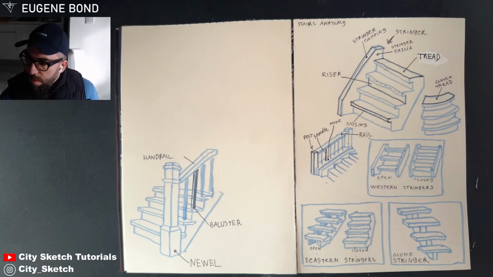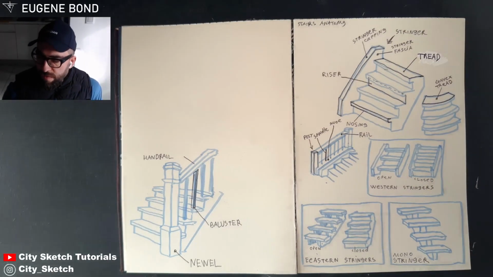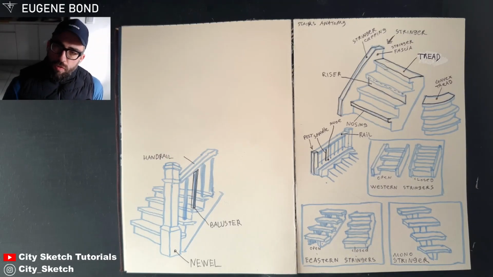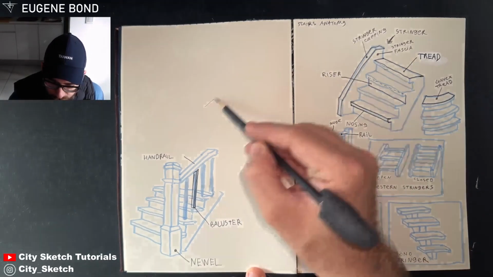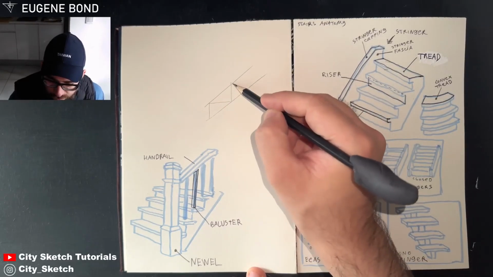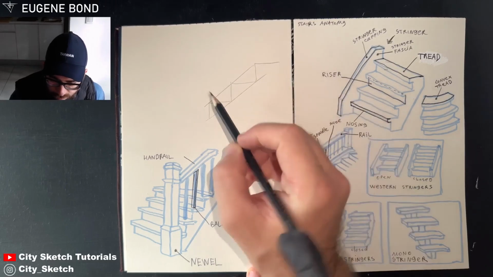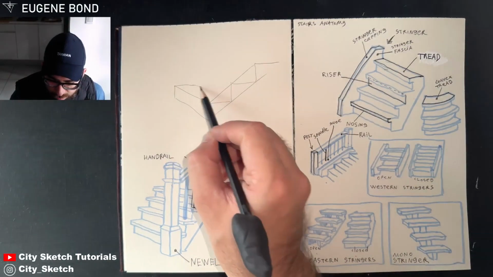So what is important to understand is that all these types and elements are easy to draw after you establish the whole stairs. For example, we usually use this diagonal line to establish the steps, so we make it in 3D.